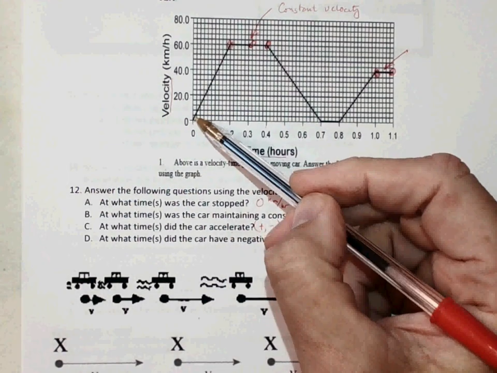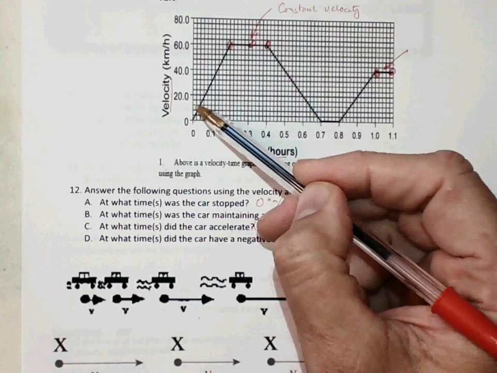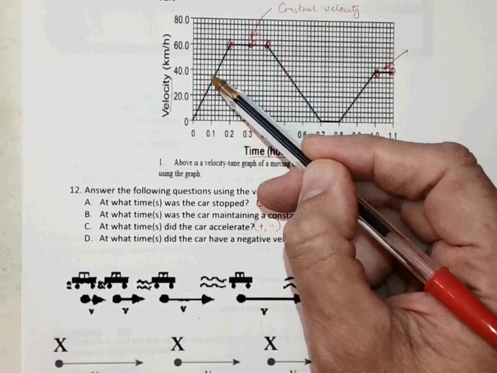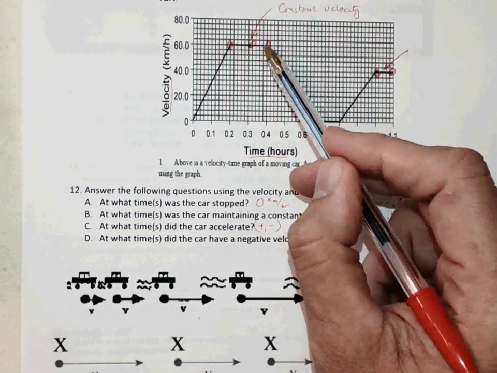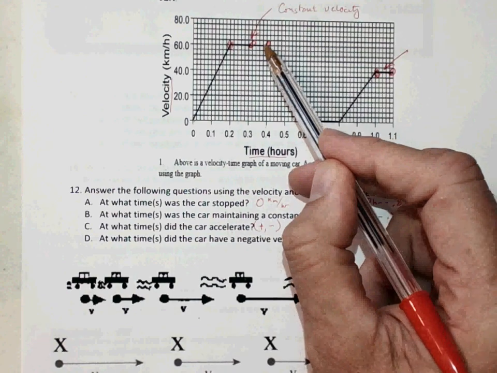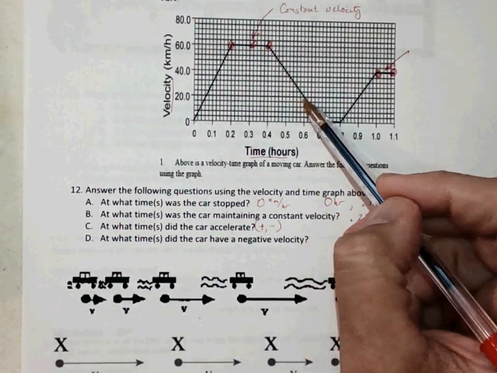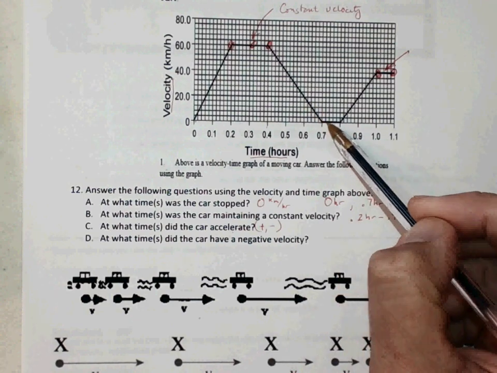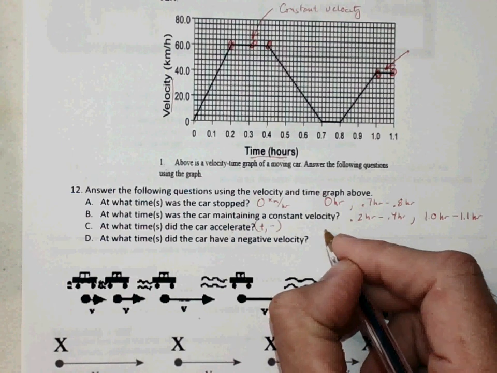And notice it's positive, right? Because during this time, it's going 20 kilometers per hour. It's going 40 kilometers per hour. It's going 60 kilometers per hour. Travels along, not too long actually, and then he begins to slow down. He's now going 60, slowing down to 40, slowing down to 20, comes to a stop. He speeds up again. So there are 3 points that he's accelerating.